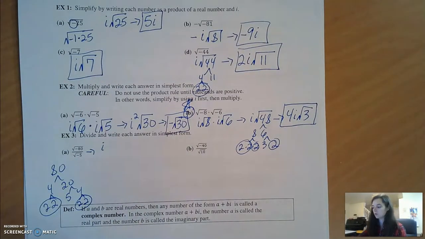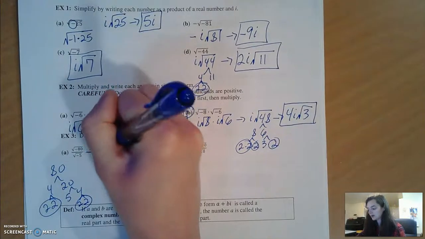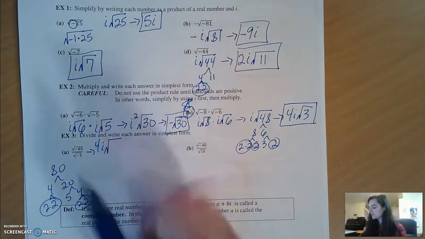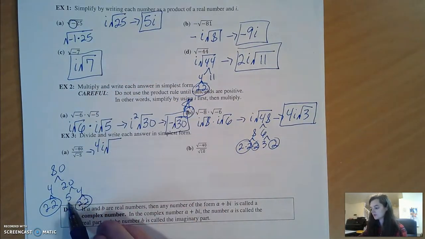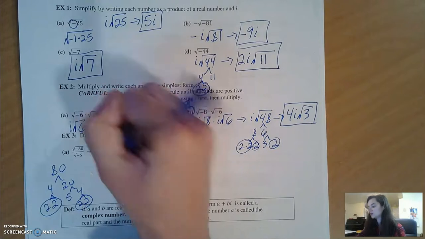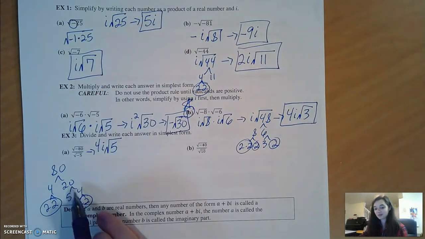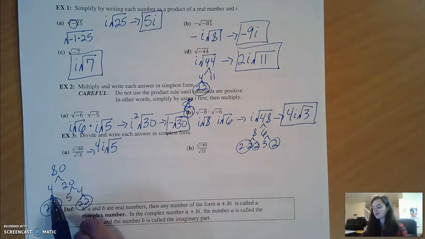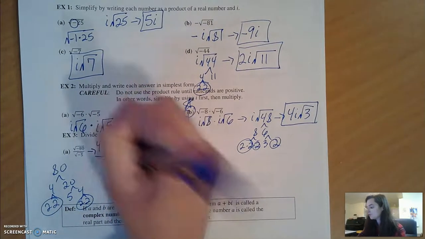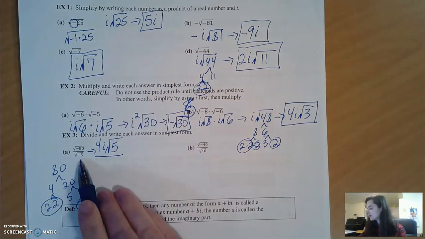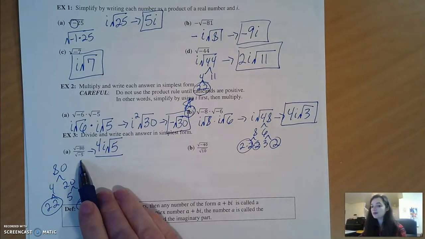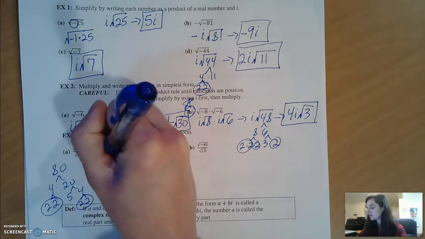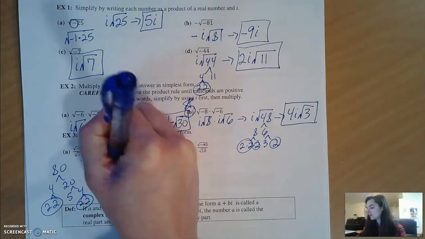2 times 2 is 4, so we'll have a 4 and an i on the outside. And under the square root, the only thing left is the 5. And in case you're wondering, I don't keep the 20 because I broke it down into other things. I don't keep the 4 because I broke it down as well. Okay? Over, on the denominator, we have the square root of -5. So the only thing I can do here is take out an i because there's a negative under the square root. So that would be i square root of 5.